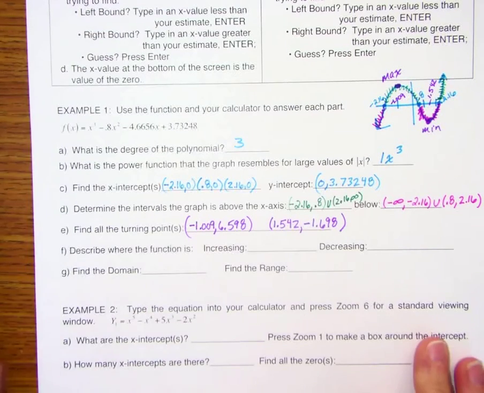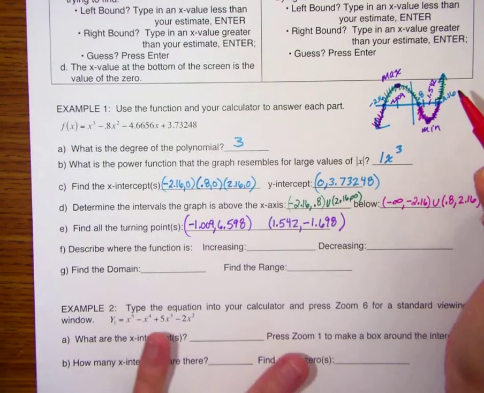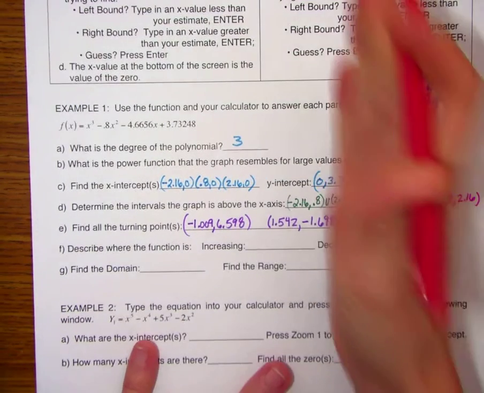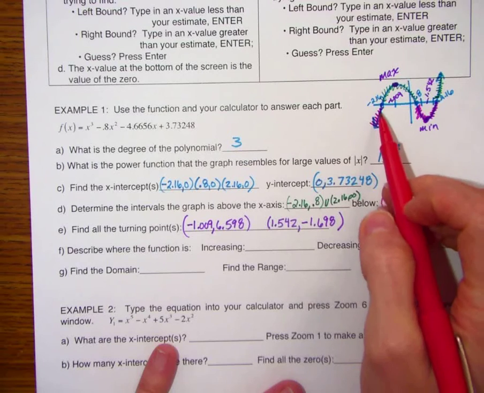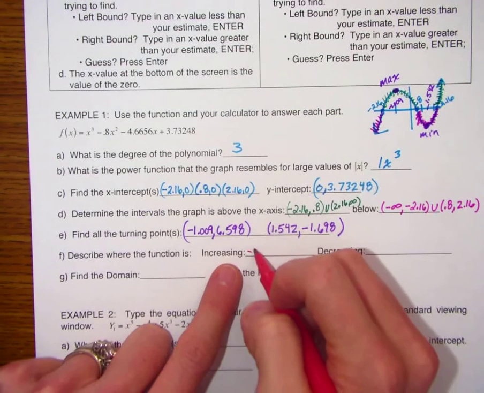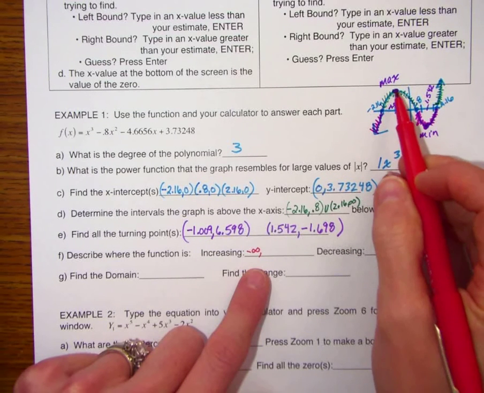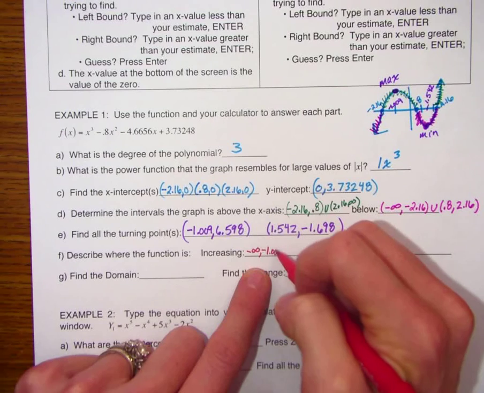So next we want to talk about when the function is increasing and decreasing. The function is going to be increasing and decreasing between the turning points. We're going from left to right, and if I'm starting here at negative infinity, am I increasing or decreasing? I'm increasing, so I'm increasing from negative infinity until what x value? Negative 1.009.